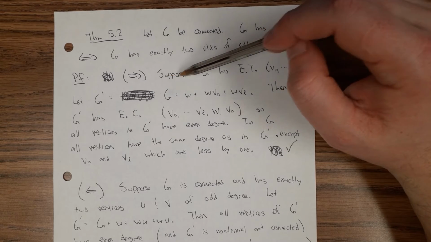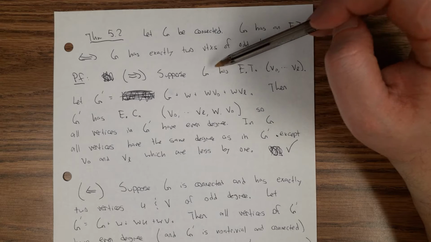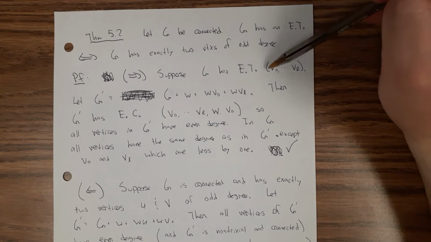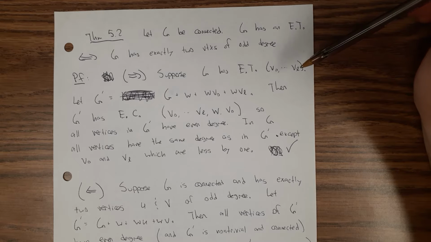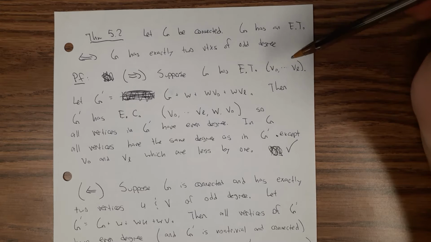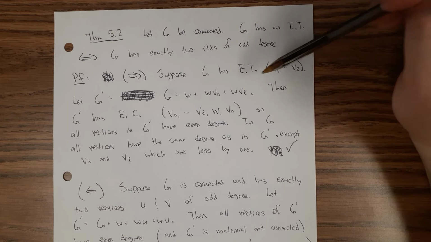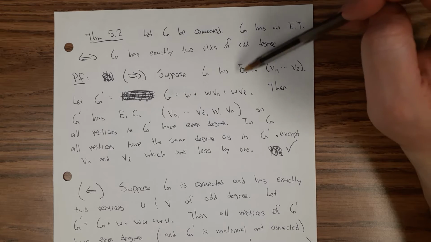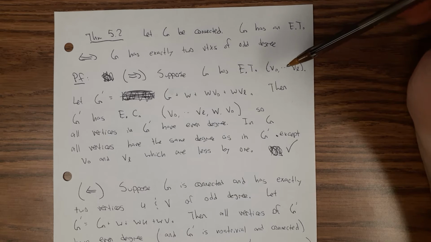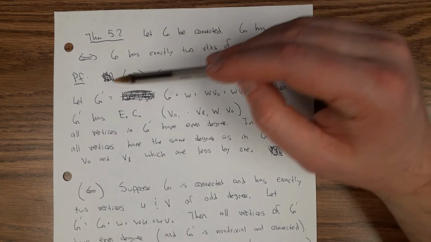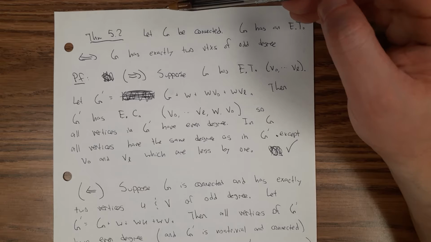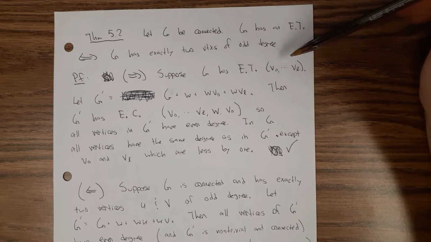So suppose that G has the Eulerian trail, and just to nail things down, we will spell out what the trail is. It starts at V0 and ends at VL. And this is an Eulerian trail, so V0 and VL are not the same. Then I'm going to formally do what I informally described just a second ago.